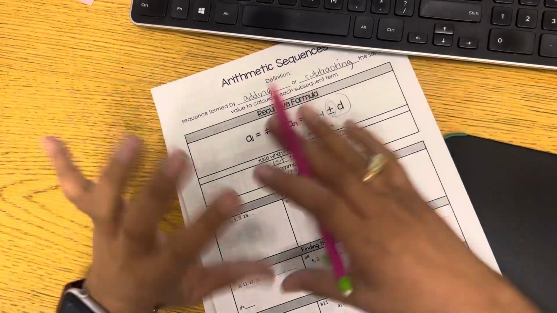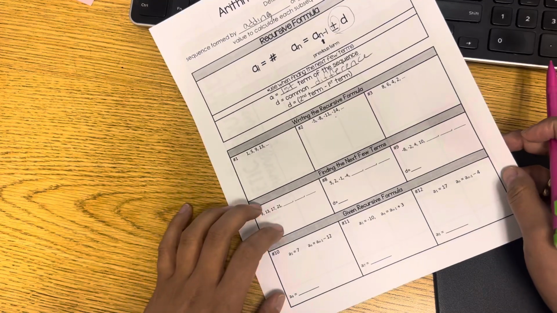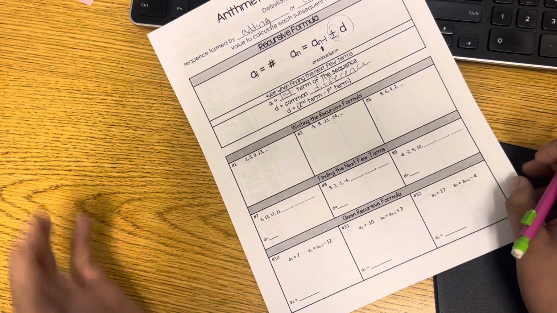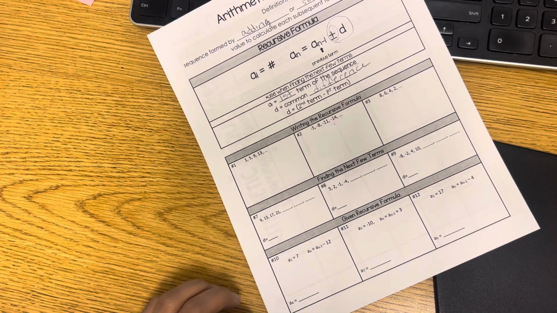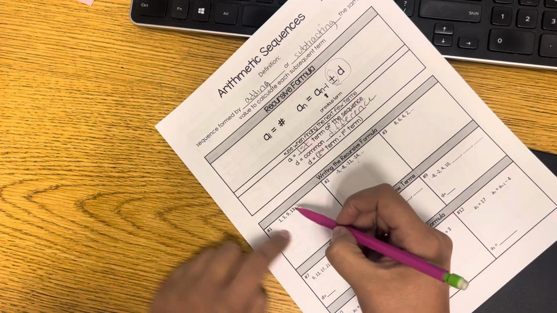So again, filling the blanks doesn't make sense until we practice it. Your assignment is going to look a lot like what we're about to see. So pay close attention, take good notes so you can refer to them. With that, we have a sequence. Here is our first sequence.